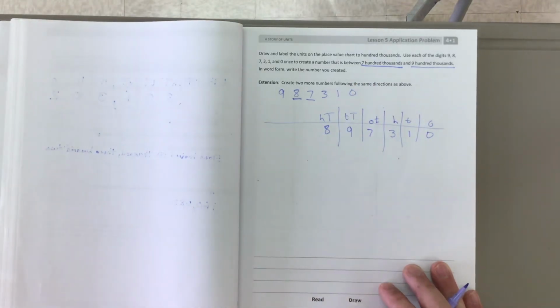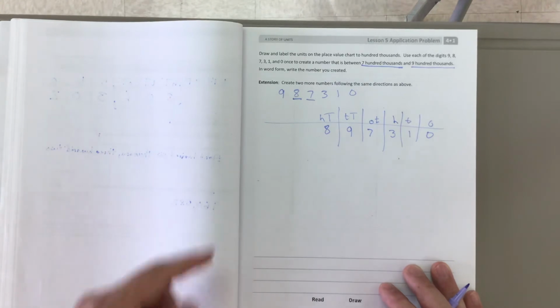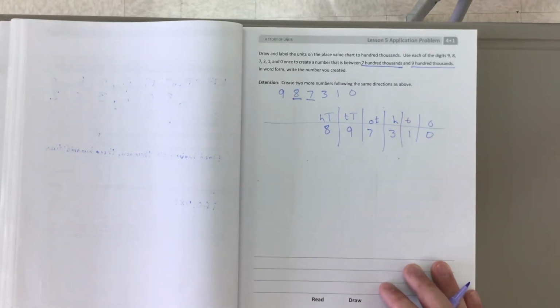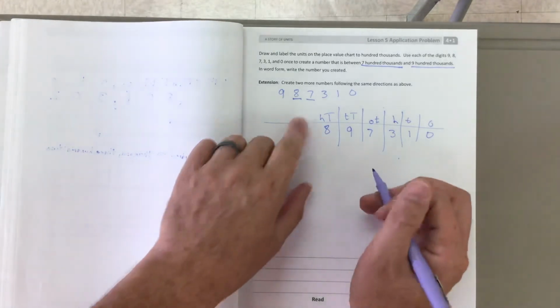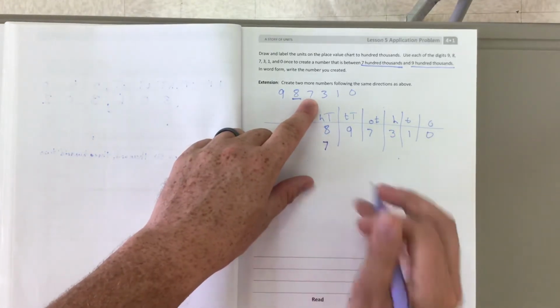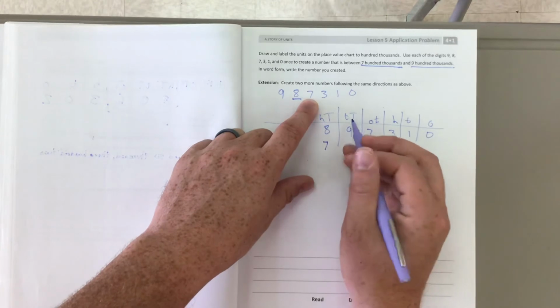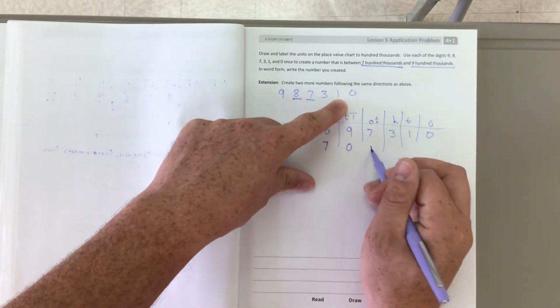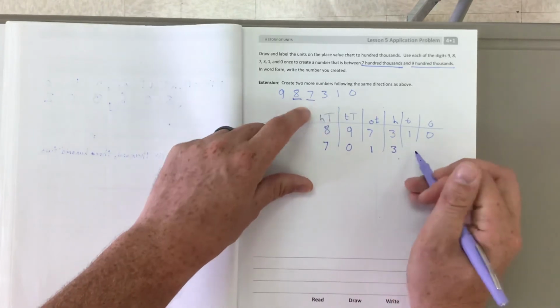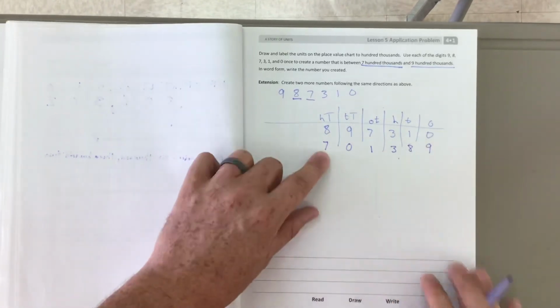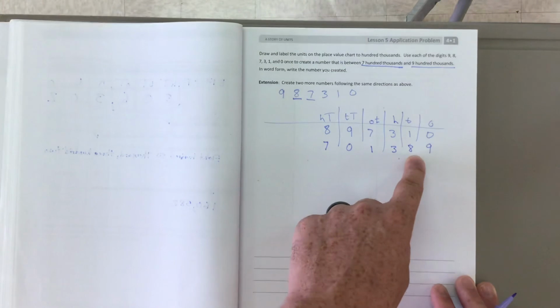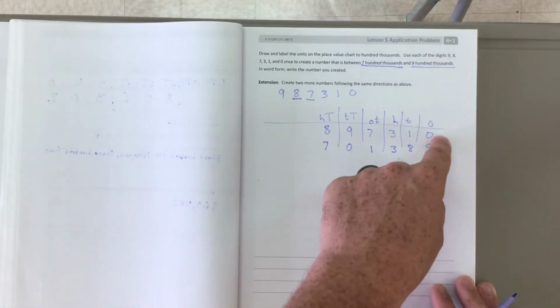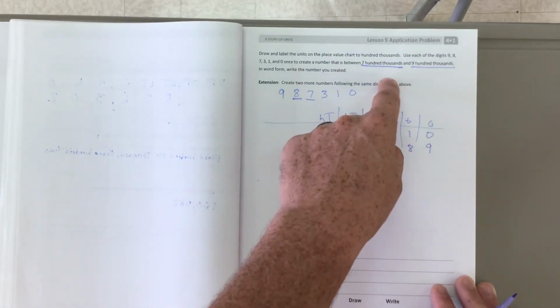Maybe I want my smallest possible number without going over 900,000 and staying above 700,000. So I would stick with 7 in the 100,000s place, but for my 10,000s and my next place values, maybe I go from the smallest digit possible all the way up. This would be the smallest possible number. This would be the largest possible number to still fit between 700,000 and 900,000.